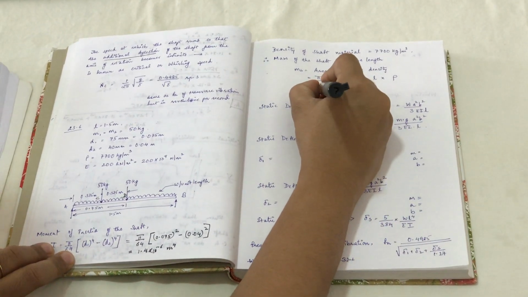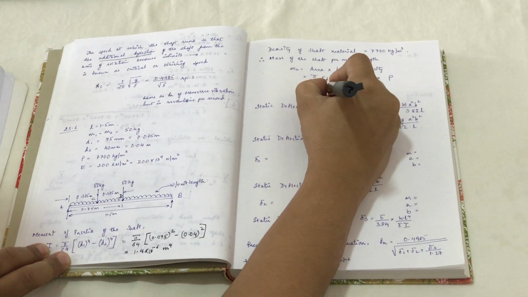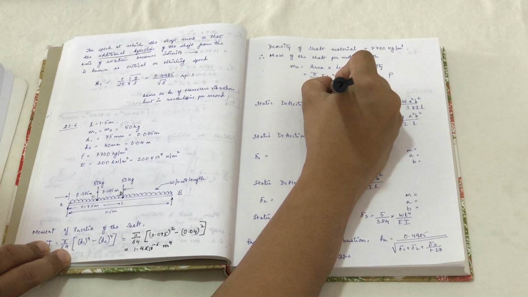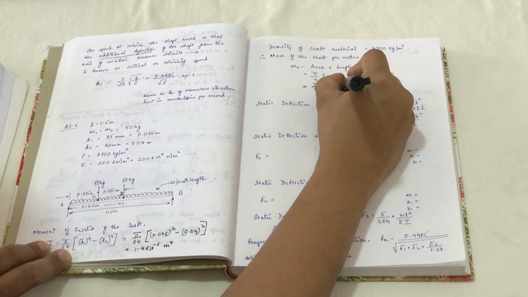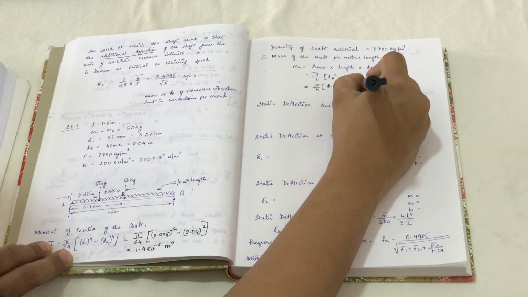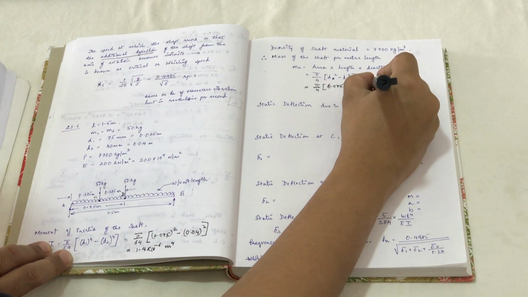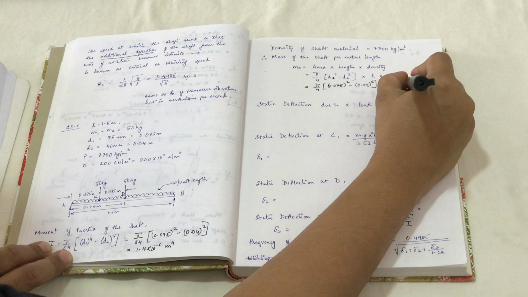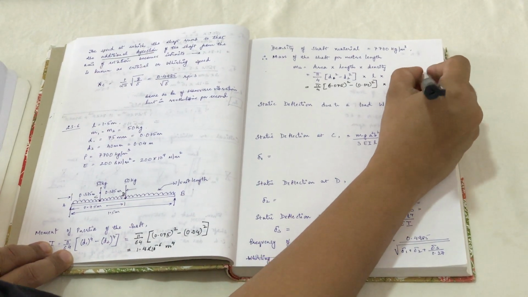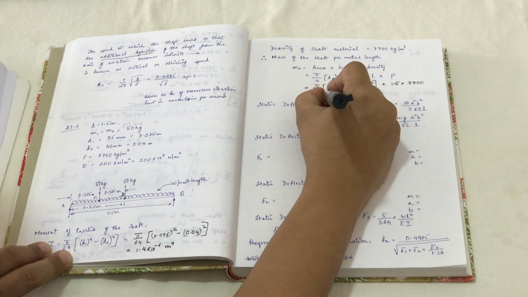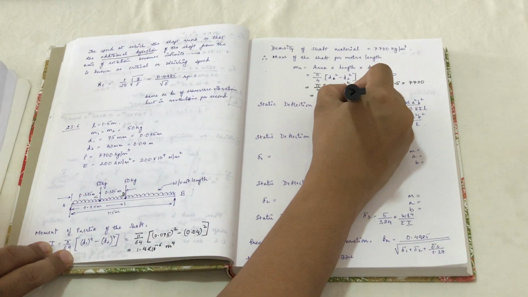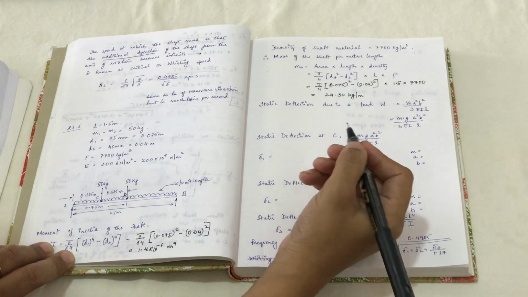So I'll just substitute the values here. Pi by 4 into 0.075 whole square minus 0.04 whole square multiplied by length 1.5 multiplied by density 7700, and you'll get the value as 24.34. So please calculate and check whether you're getting the same answers or not.